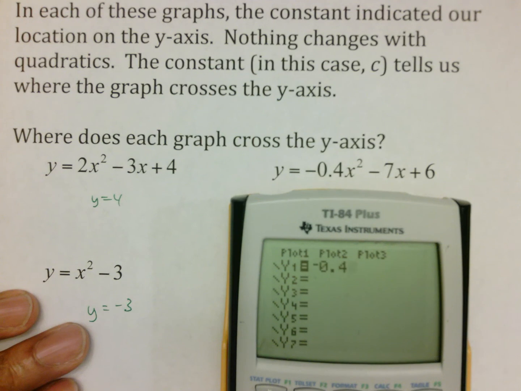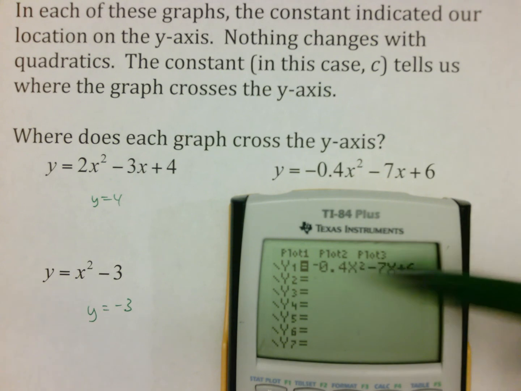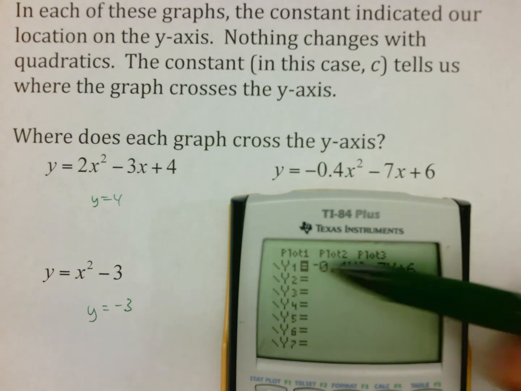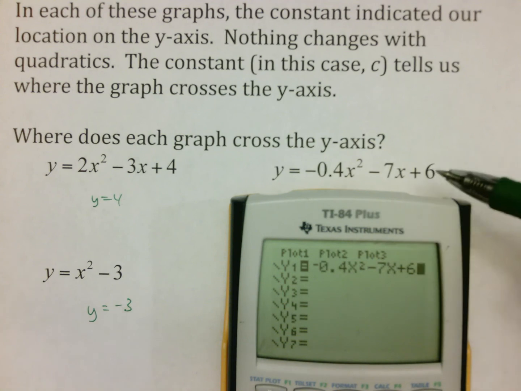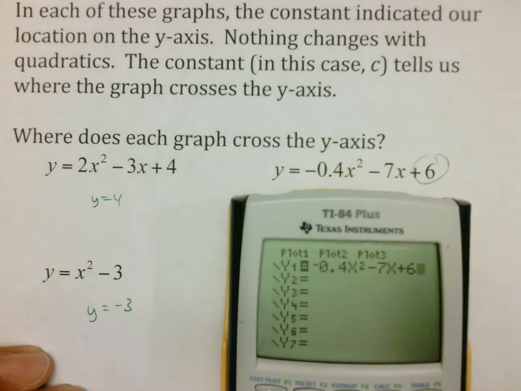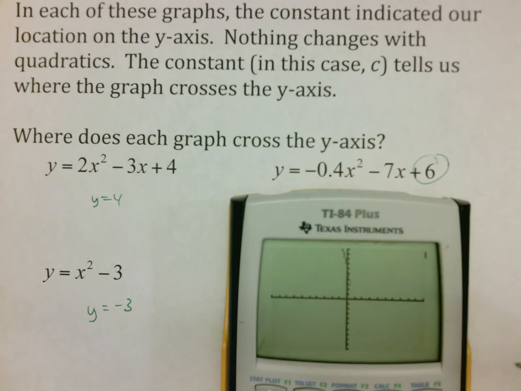-0.4x squared minus 7x plus 6. Again, I don't know where the graph is going to be. I don't know how wide it's going to be, where it's going to be in the general location, but I do know that based off of this number, it's got to come back to 6, and it's got to cross at 6, so that should be somewhere up here.